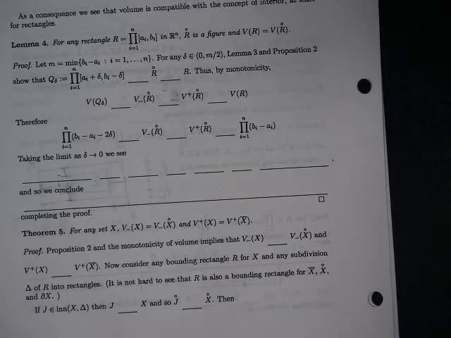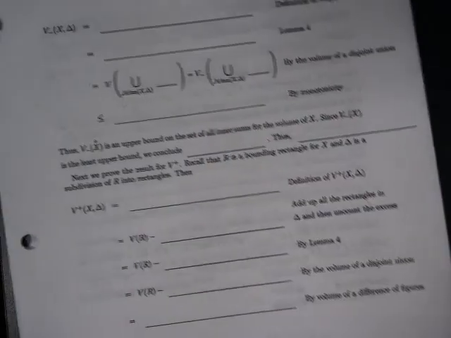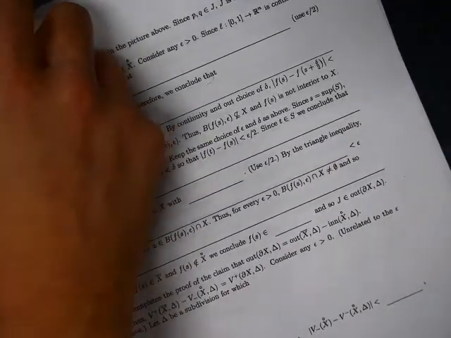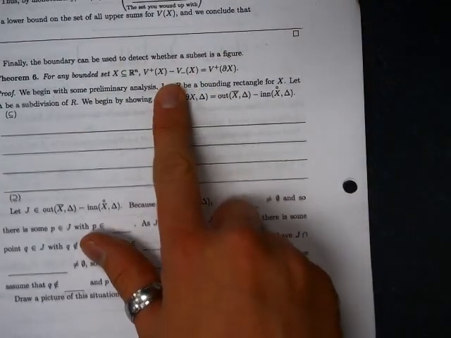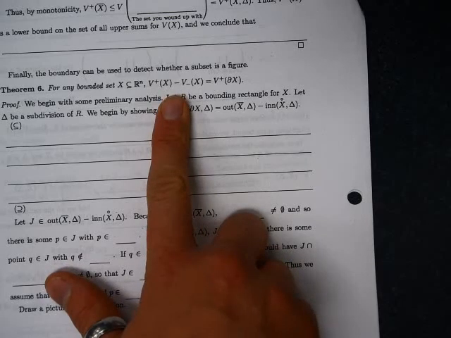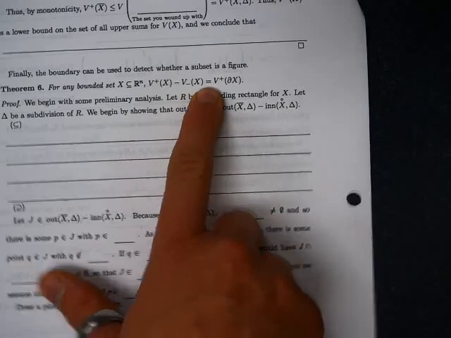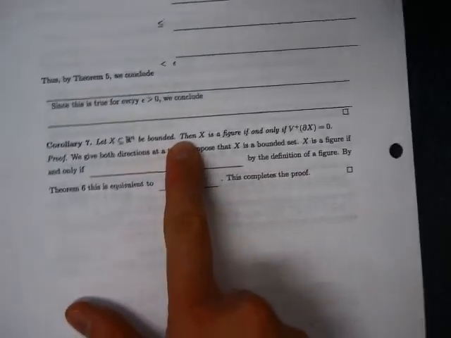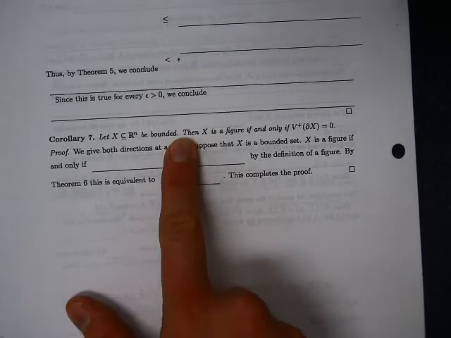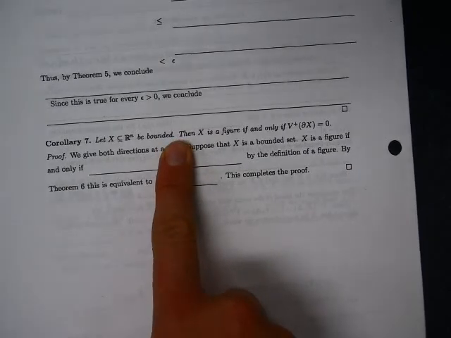So, armed with that, the topological description of what is a figure takes the form of this. If you start with any bounded set, then the difference between the inner volume and the outer volume, which is exactly the difference you need to be zero for a thing to be a figure, is given by the outer volume of the boundary. And as a corollary, figures are sets whose boundaries have no outer volume.